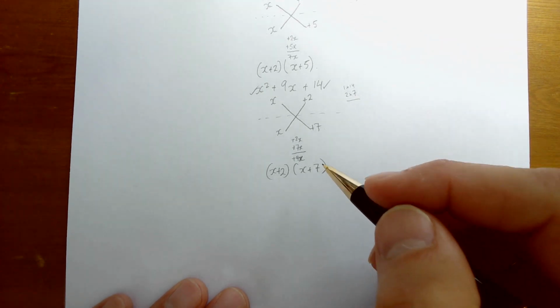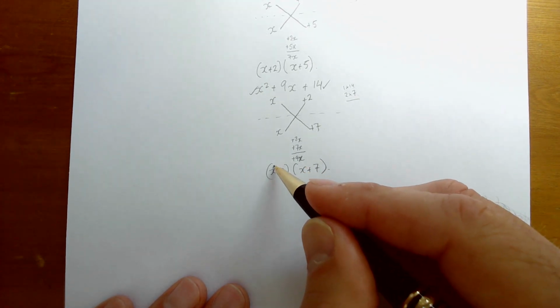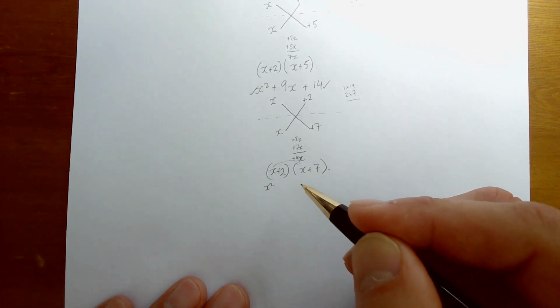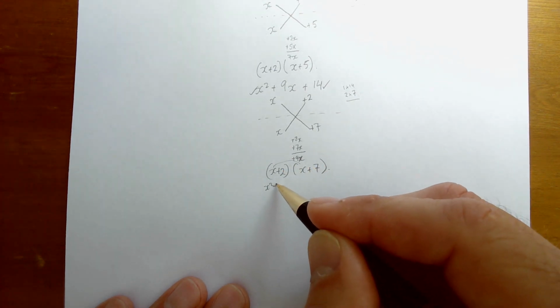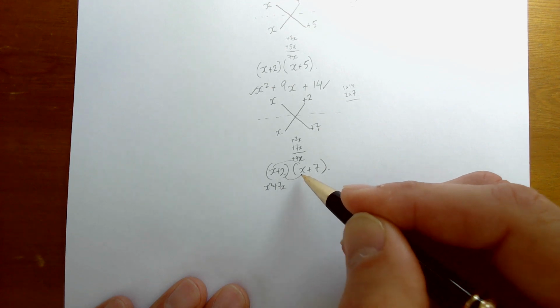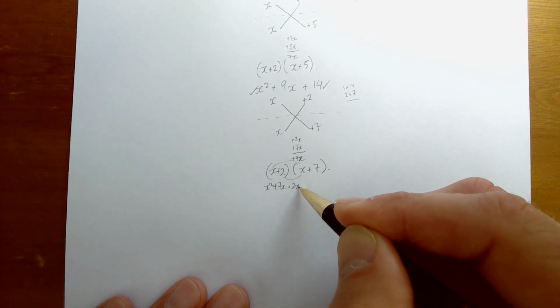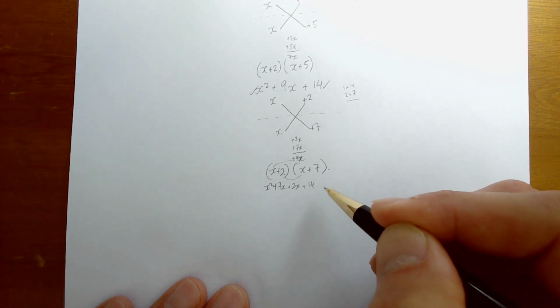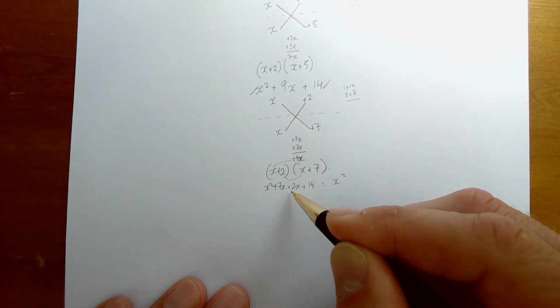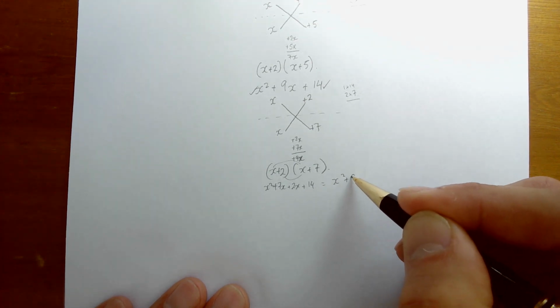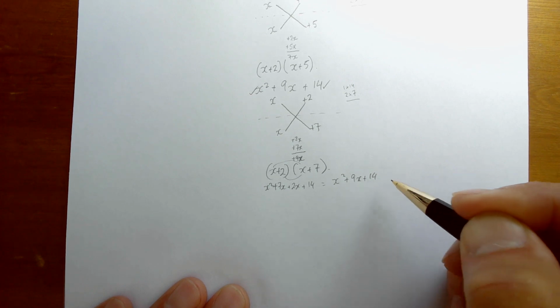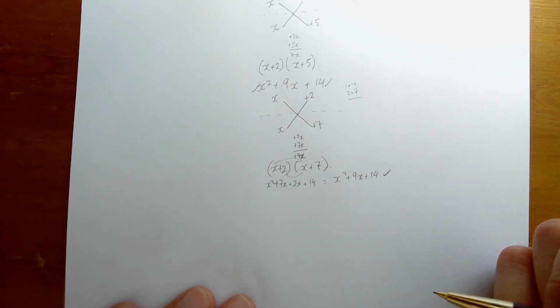And how do we know that? Well, if we multiply out, we can see. x times x is x squared. x times 7 is plus 7x. 2 times x is 2x. And 2 sevens are 14. When we tidy that up, we get x squared plus 7x plus 2x, which is plus 9x, plus 14, which is just what we started with.